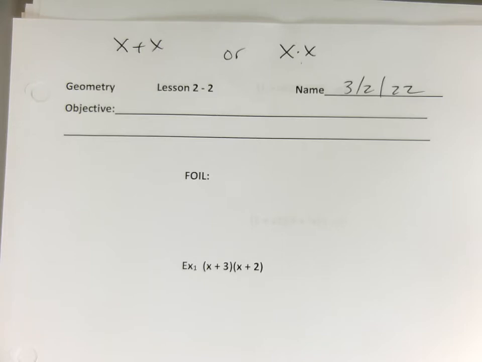If I go x plus x plus x, how many x's are there? X plus x, how many x's are there? 2. And x times x is x to the 2 power. So it's important that we see the difference, because we're going to be doing both today. So we've got to write this down.